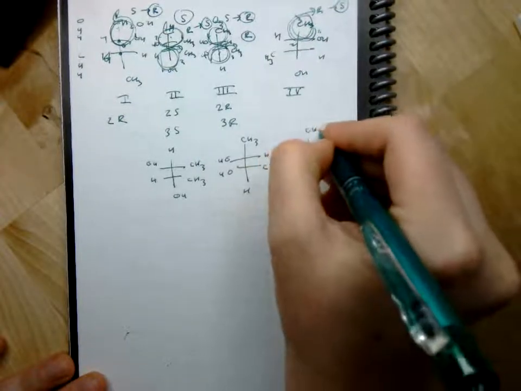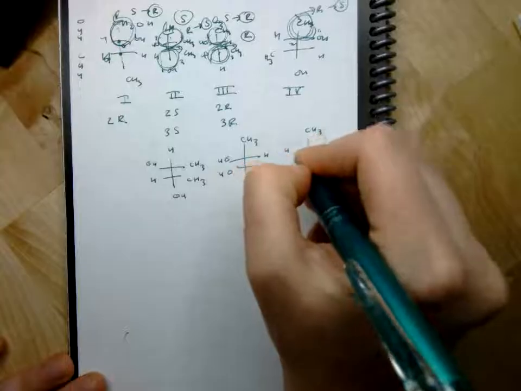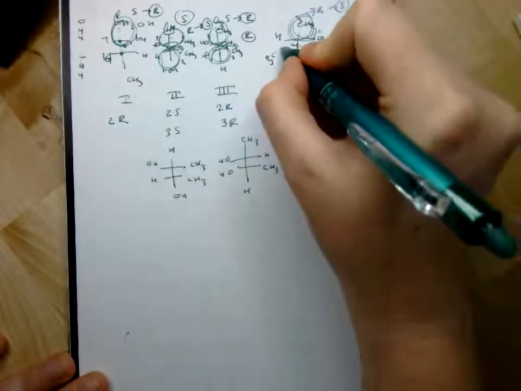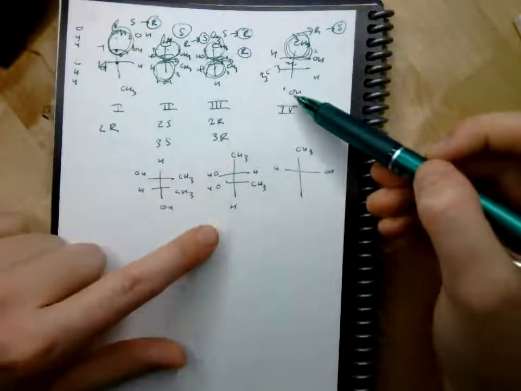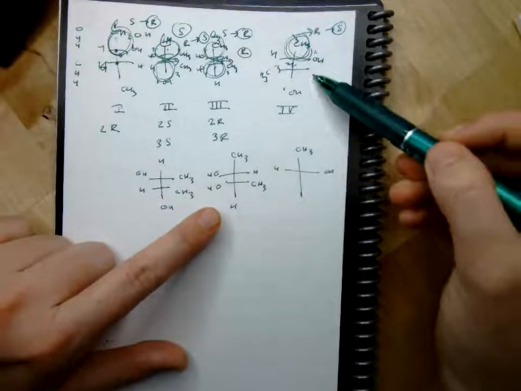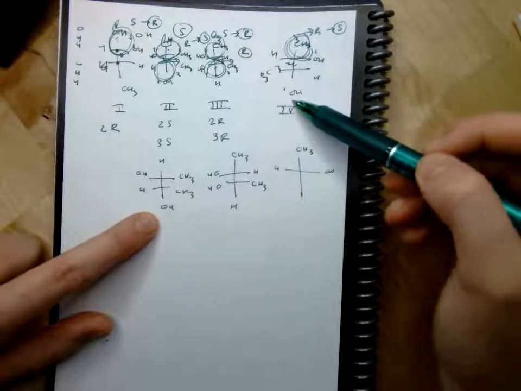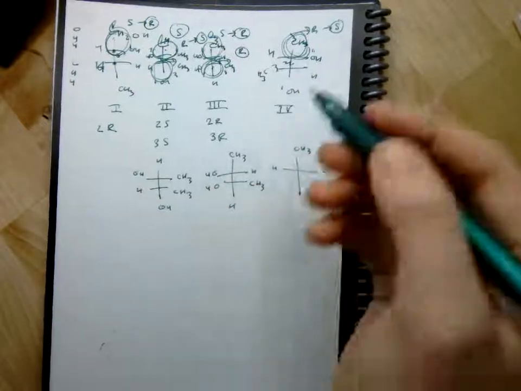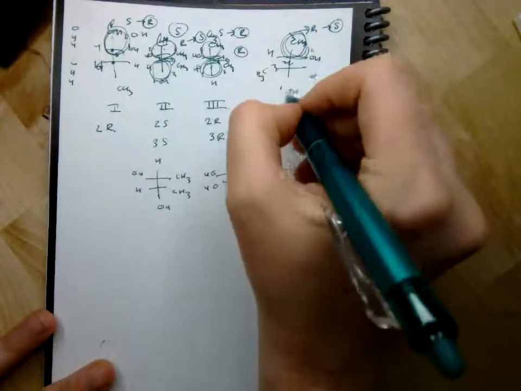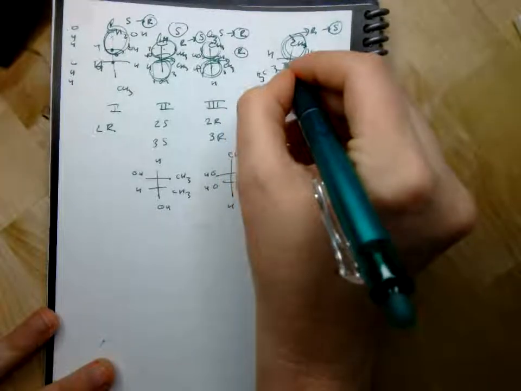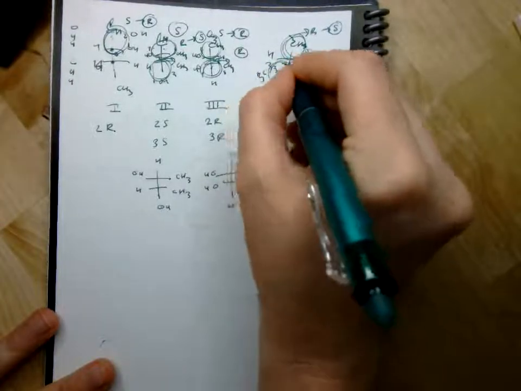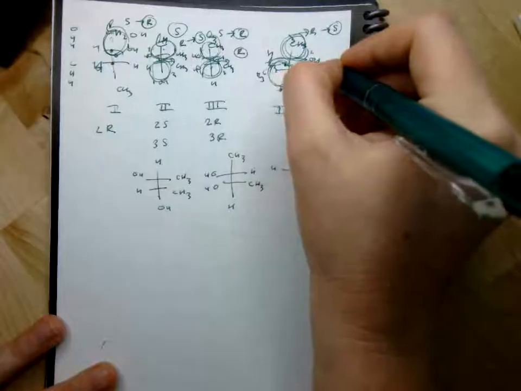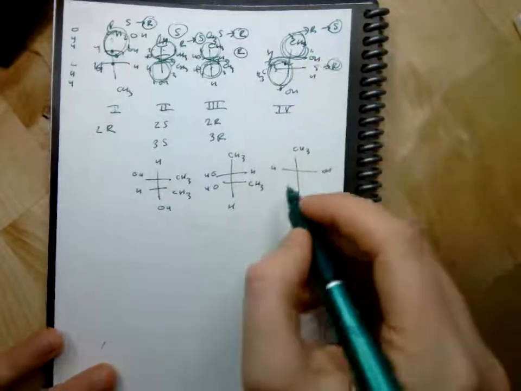And I'm going to redraw this down here so it's easier to see. And then 1, 2, 3. And again, is any group of this lined up with anything? The alcohol is in the same place as this one down here, but the hydrogen and the CH3 have traded places, so I'm going to guess this one is R. 1, 2, 3. If that's too confusing for you, just do it the way that you're used to. That's S, but the hydrogen's pointing towards us, so that's R.